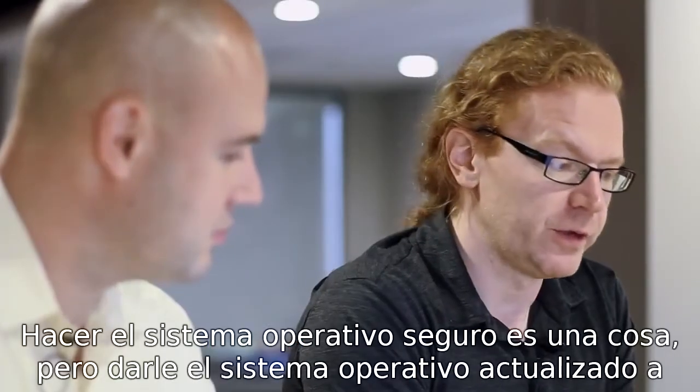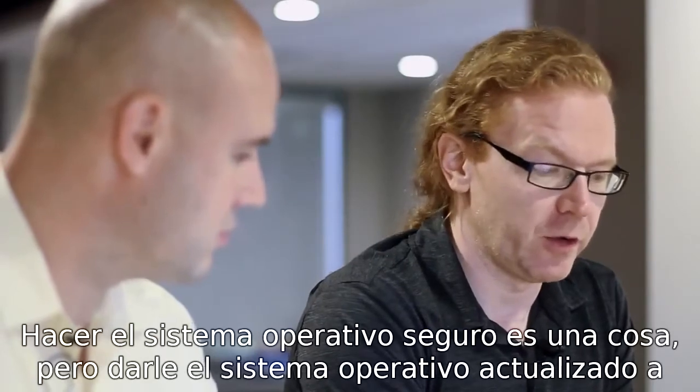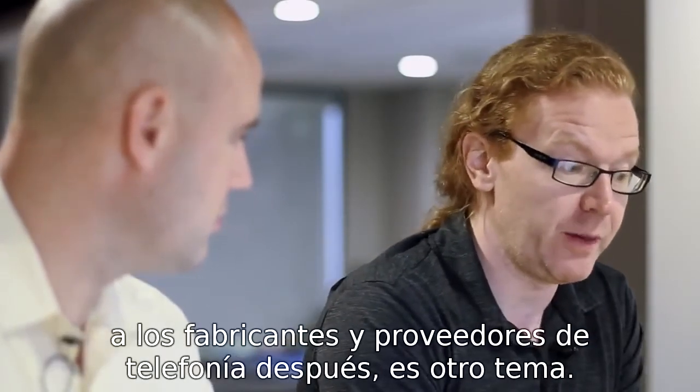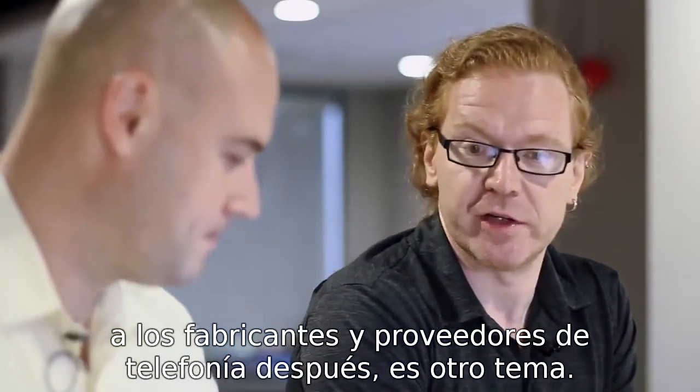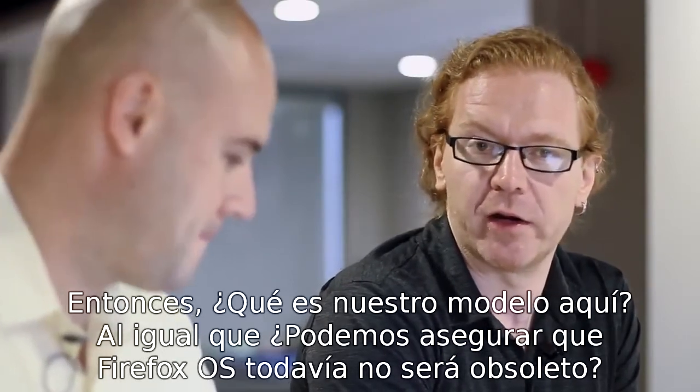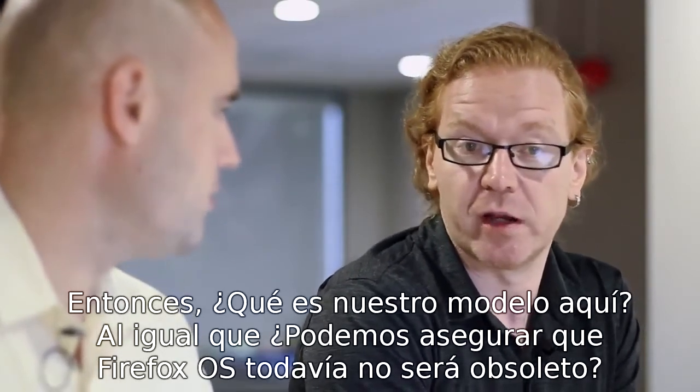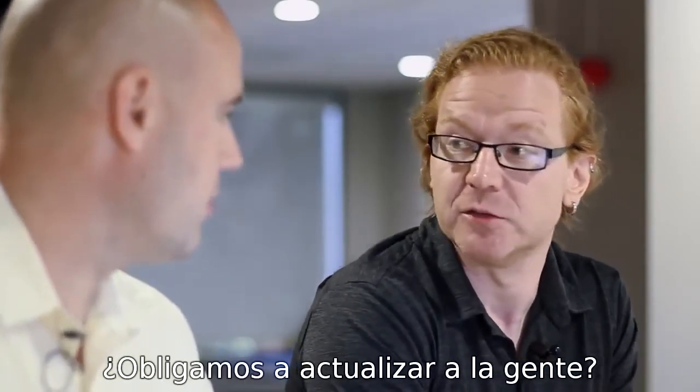Making the operating system secure is one thing, but getting the operating system up to date with the OEMs and the phone providers later on is the other issue. So what is our model there? Like, can we ensure that there will not be outdated Firefox OS out there? Do we force updates onto people?